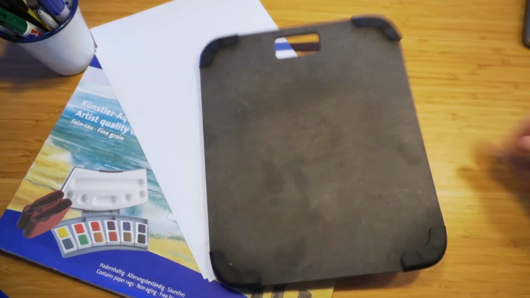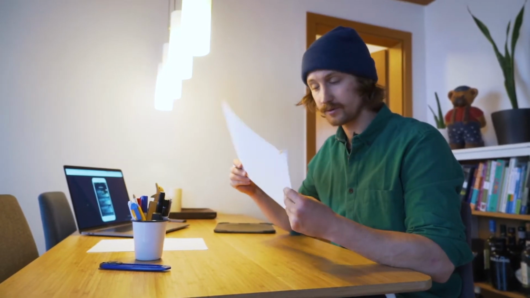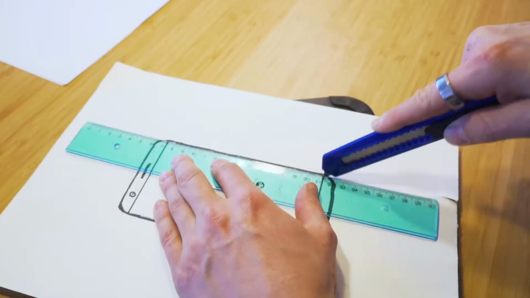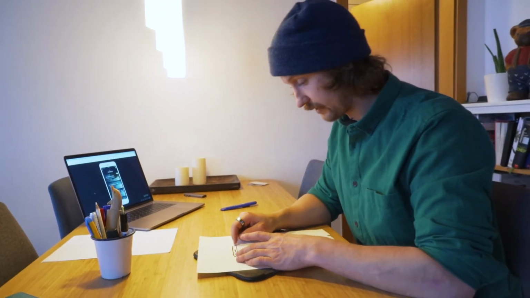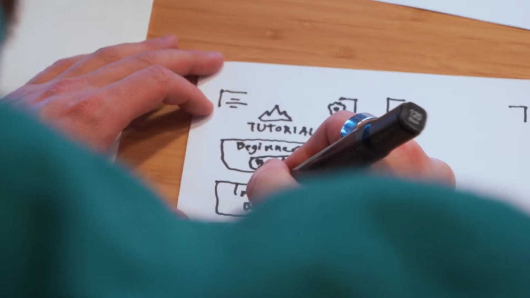Pens, papers, something sharp, cutting board. I'm going to use this thick paper to create the illusion of a phone. A ruler could also be good to have. So now we're going to make the screens.